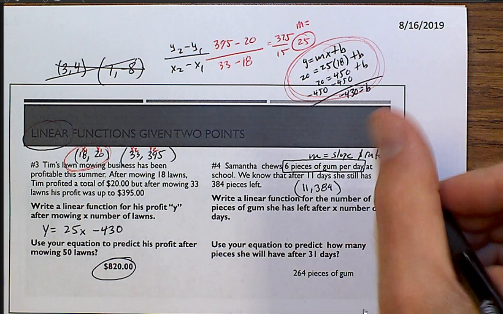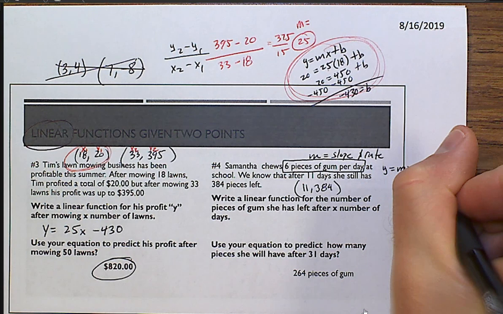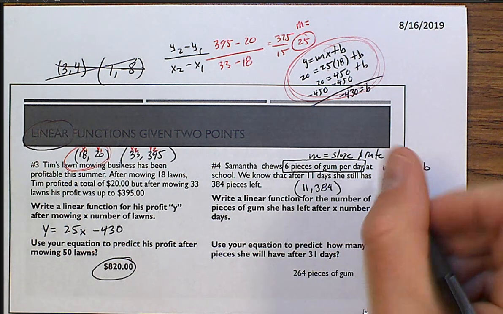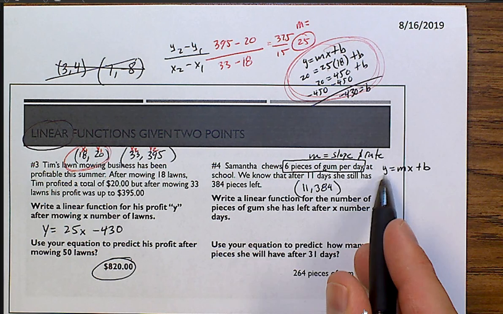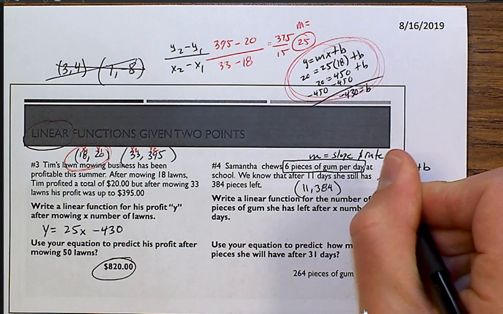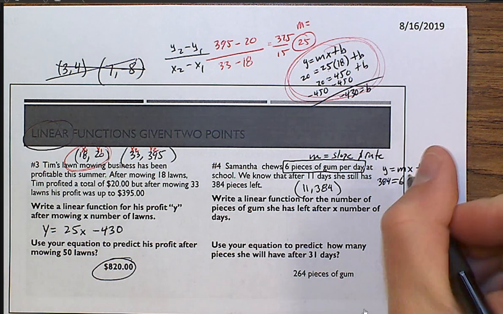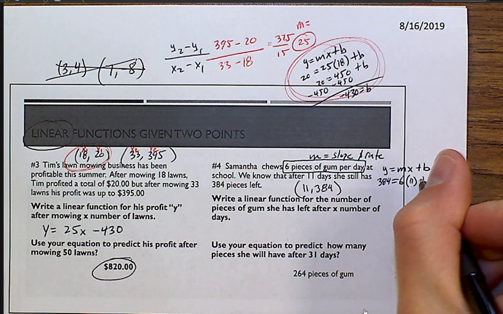I just write out y equals mx plus b, and I write in my slope, which we know, or excuse me, I'm going to fill in my y value is 384, right, x y, so 384. My slope is 6. My x value is 11 plus b. Now we're solving this for b.